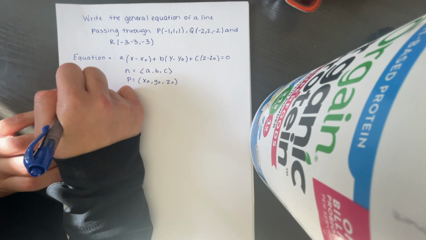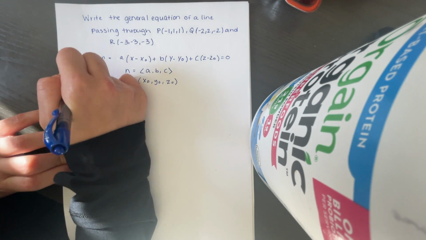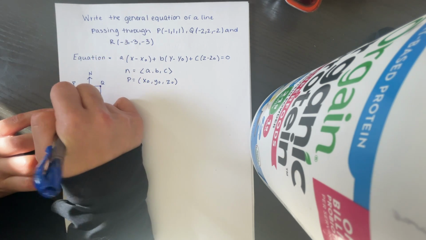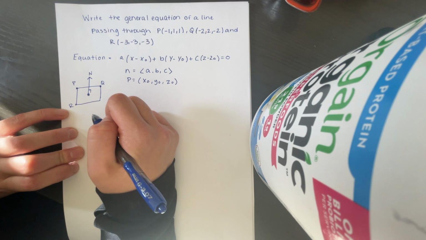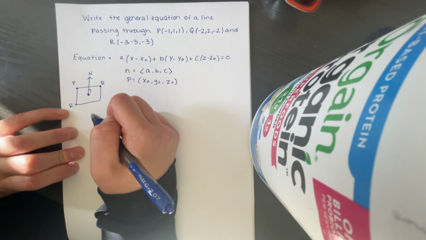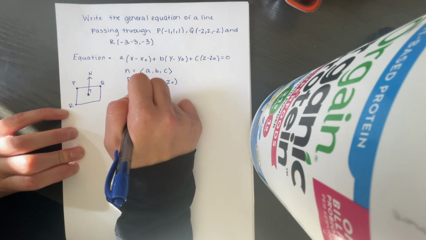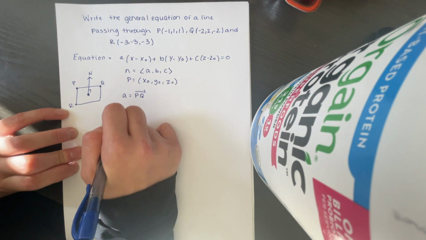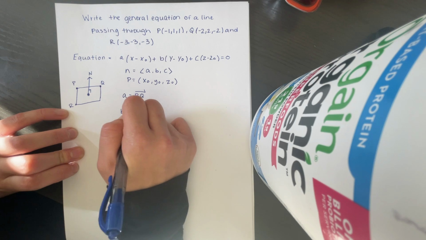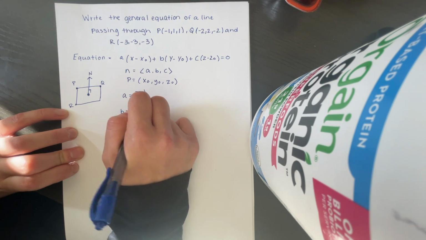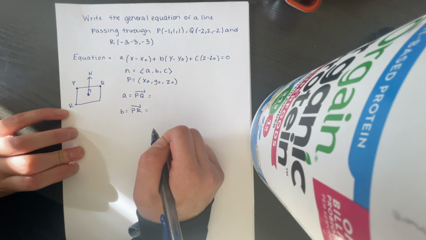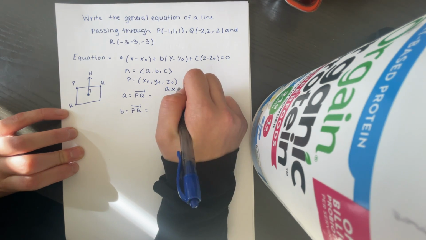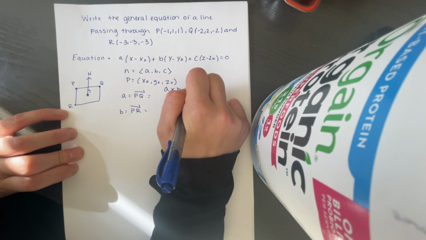So in order for us to do that, we'll take the points. Say this isn't in any particular order, but we'll say we have P, Q, and R. And we'll say A equals PQ and B equals PR. And A cross product B equals our normal vector.